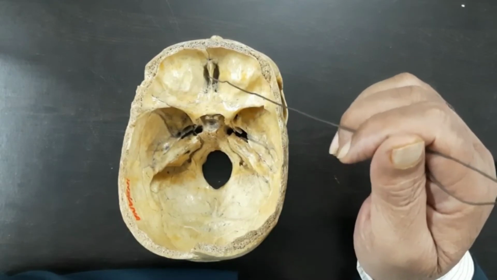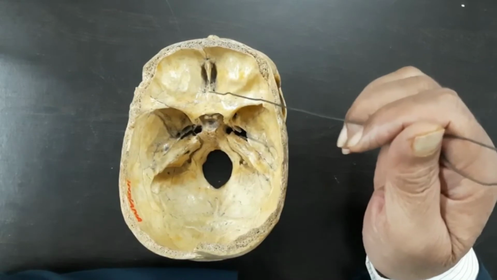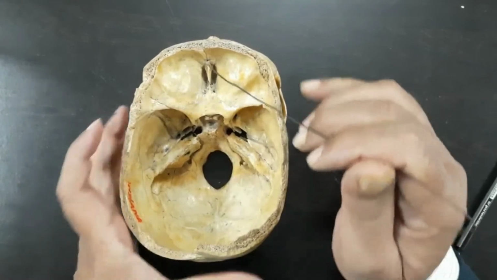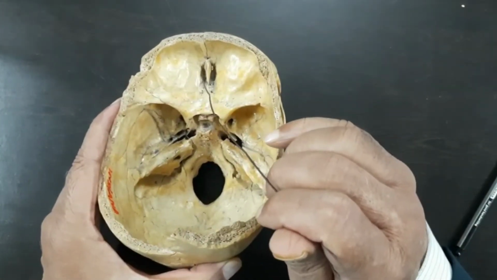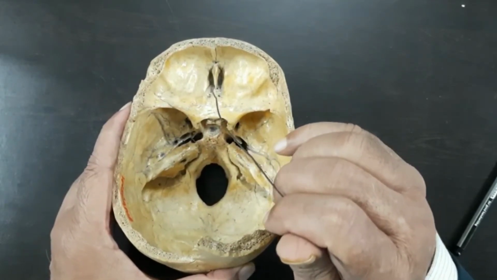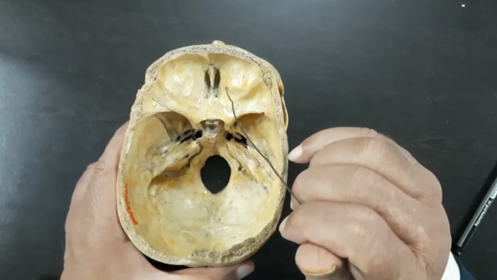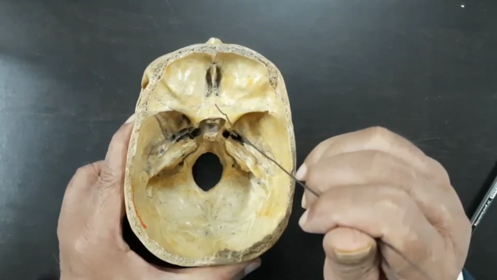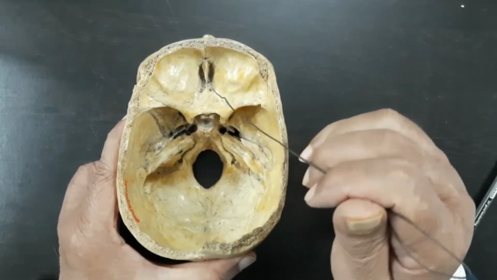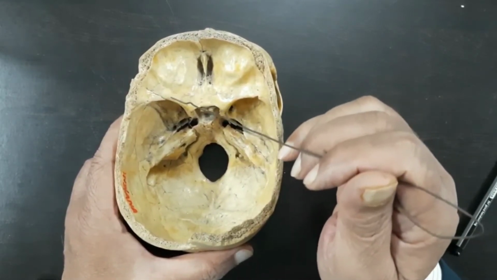Let us see the sutures seen here. What sutures do we see between these bones? The first is the frontoethmoidal suture. That means the suture between the frontal bone and the cribriform plate of the ethmoid is called the frontoethmoidal suture. Then there is the fronto-sphenoidal suture, that is, the suture between the frontal bone and the sphenoid bone.